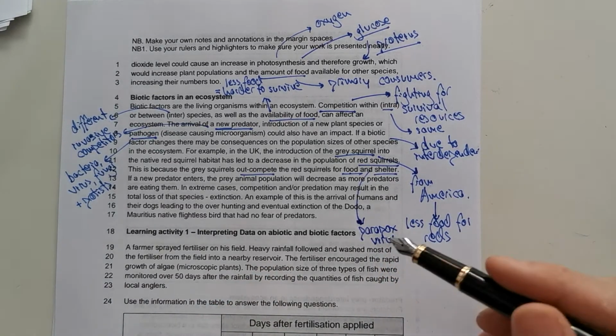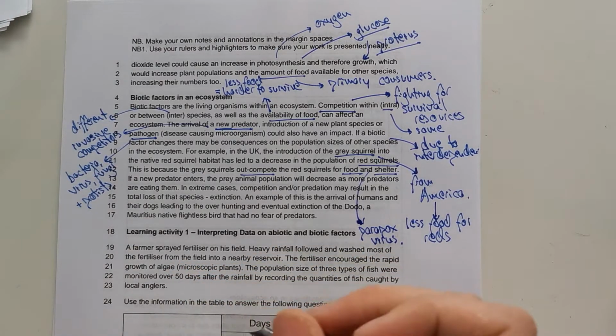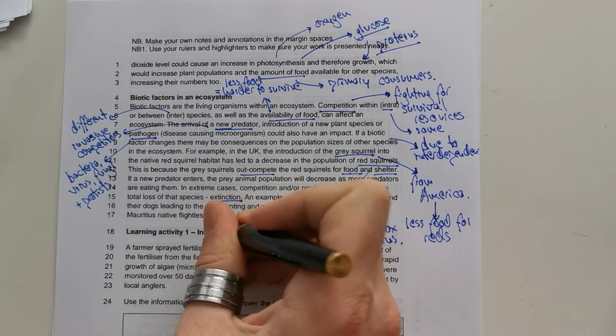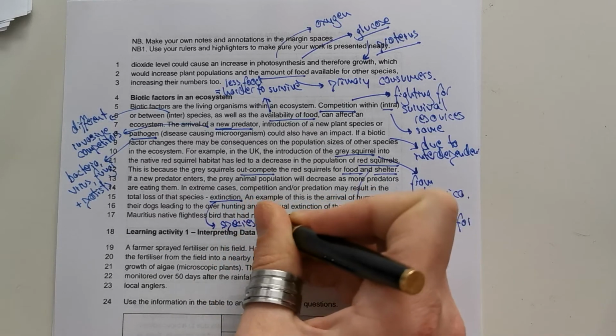So the more red squirrels who got this, the more they died out, the more there were grey squirrels left over, fighting for the available resources and winning that competition, so that they had the food, red squirrels didn't, and obviously red squirrels' numbers decreased and decreased as more of them died. And if it gets to the point where none are left, the species becomes extinct. So the species becomes wiped out.